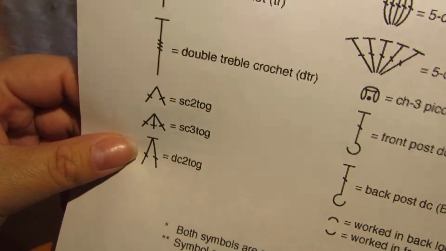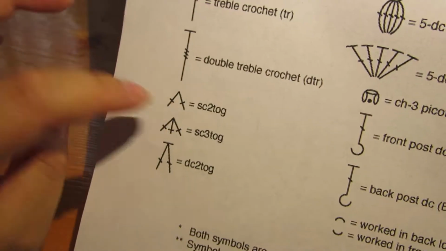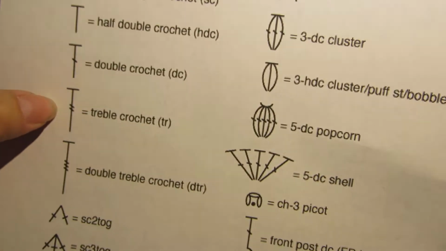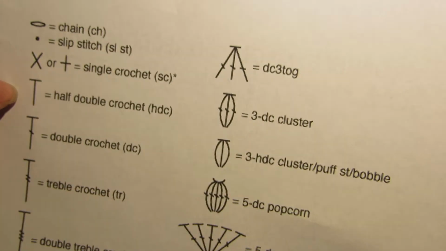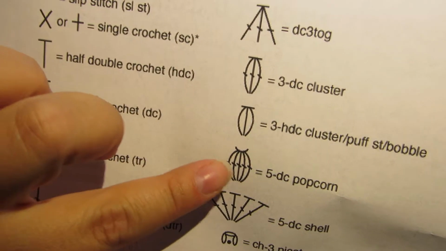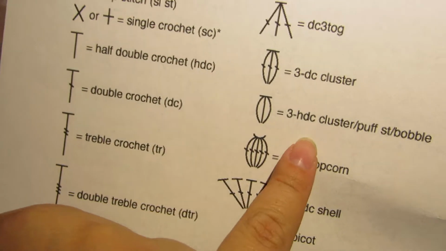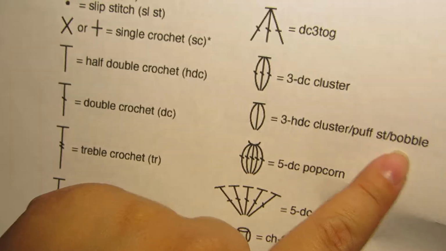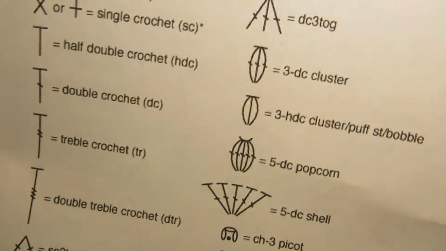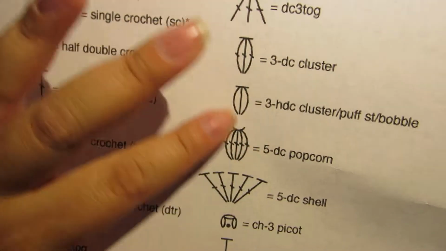If you're into amis or shawls and stuff, you will see a lot of the decreases and increases. These ones are right here. The clusters, the puff stitch, the baubles, and the popcorns are all for texture. You should really check your pattern and make sure that it is spelled out, because not all patterns are the same. Some designers will change the actual layout of these stitches.